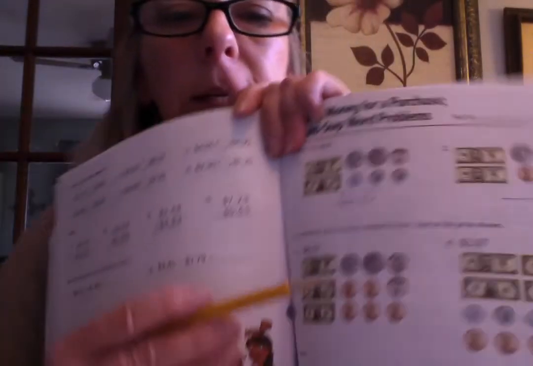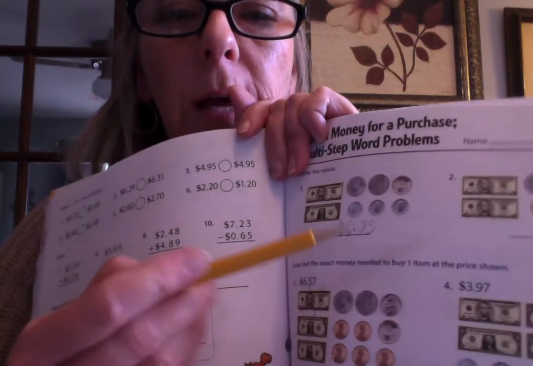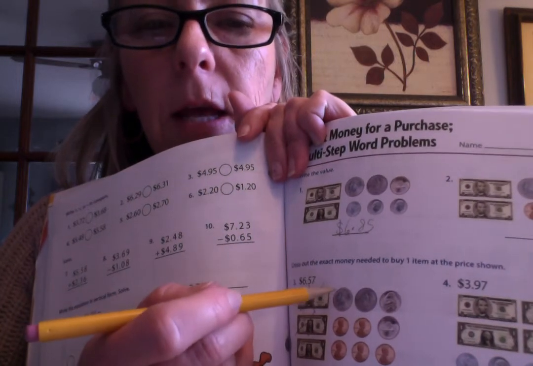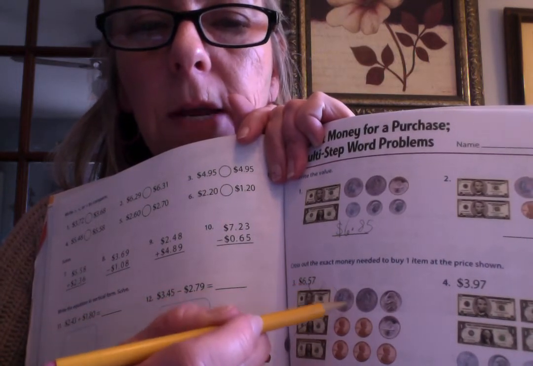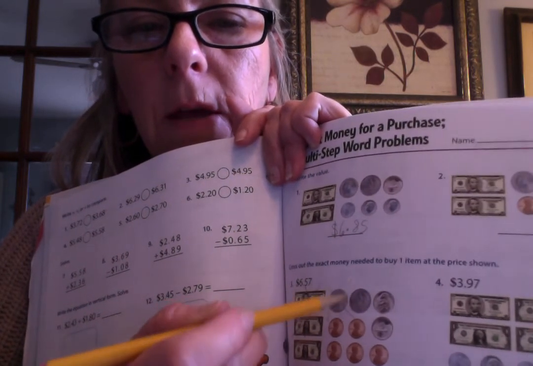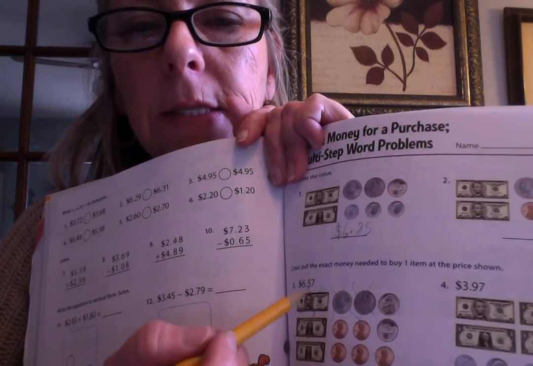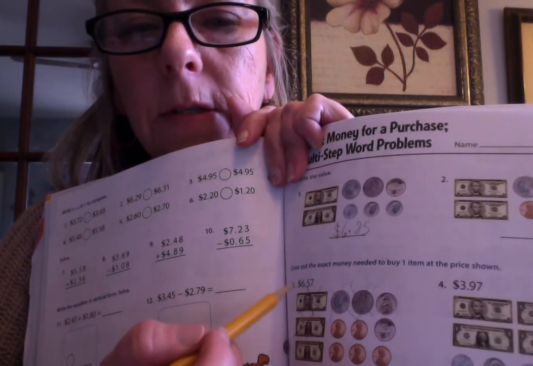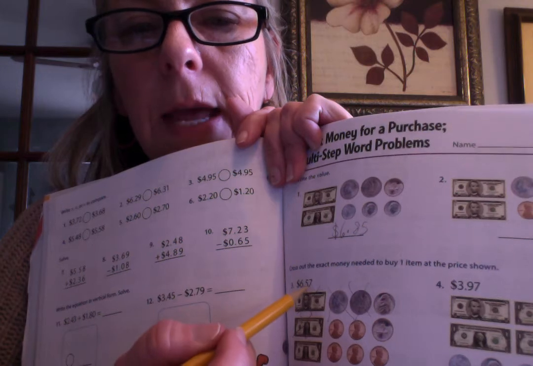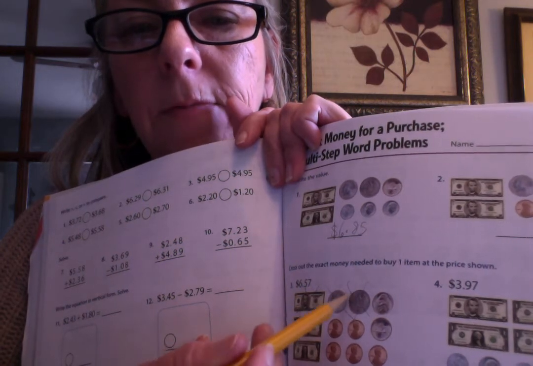So think, what would you do to make 57 cents out of the coins that you have here? Well, I see we have 2 quarters. Looking in the camera is not that easy. So I have 2 quarters. I think I want to use those, right? How do we count these quarters? 25, 50. And then how am I going to make the 7 cents? I've got my $6. Now I want to make 50. There's my 50 cents.